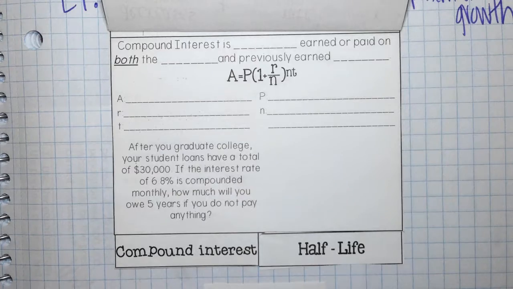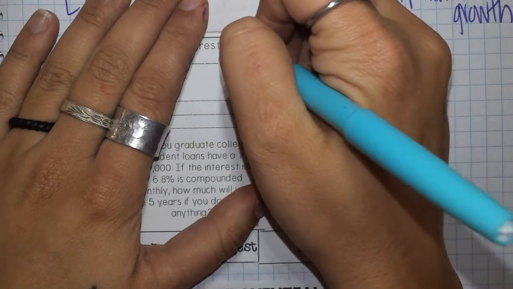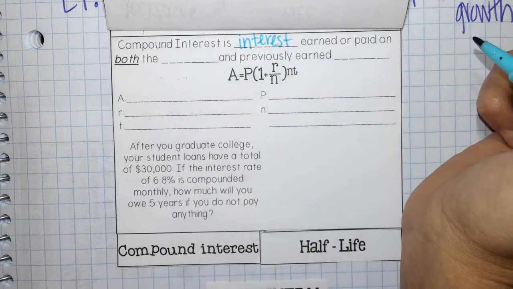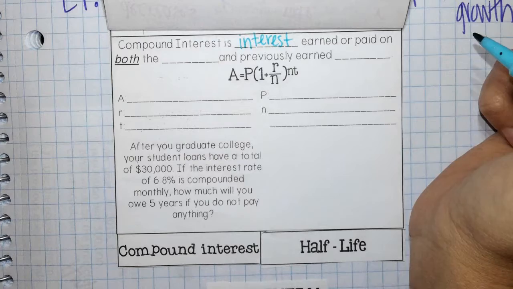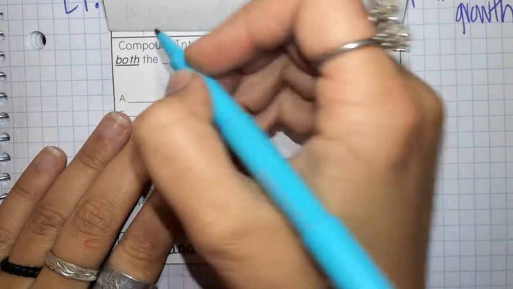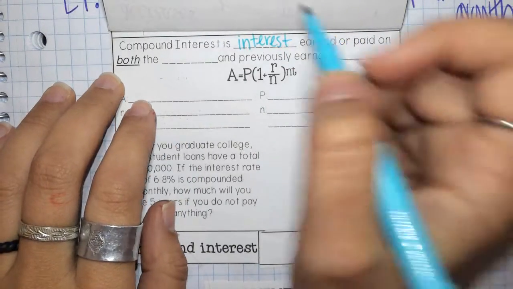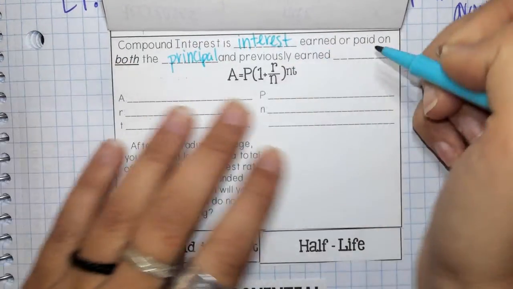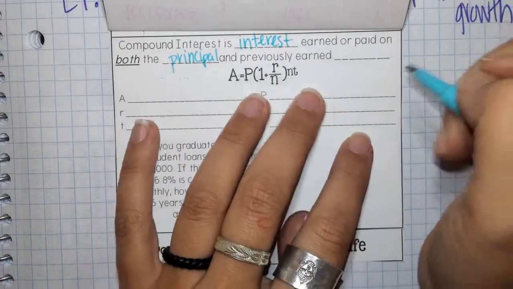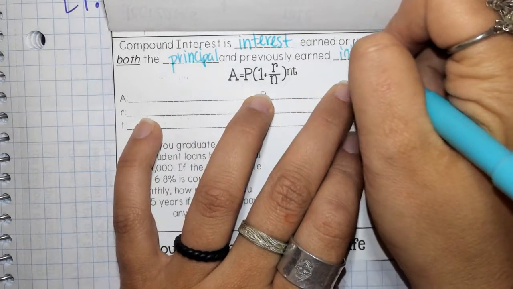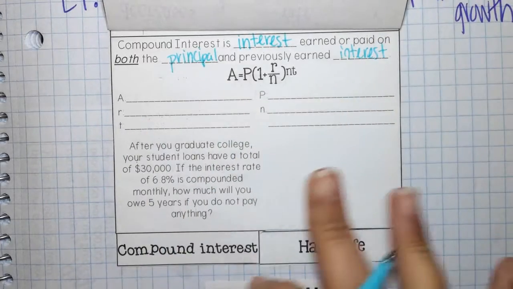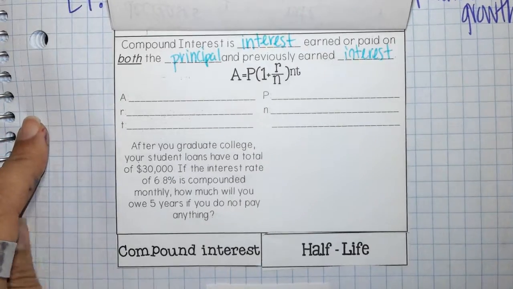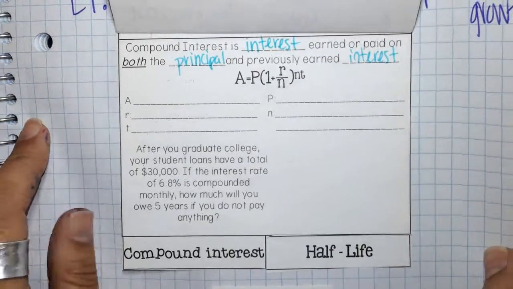Alright, so compound interest is interest earned or paid on both the principal and previously earned interest. This is what happens whenever you have a mortgage or a compound interest savings account. We're going to learn how to work it out.